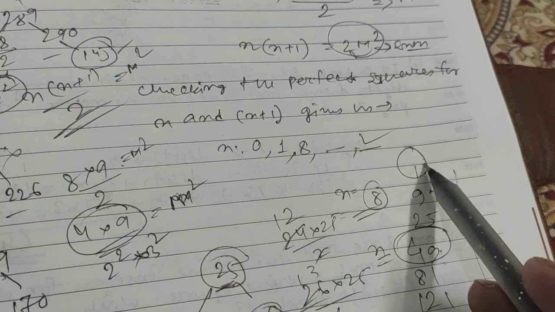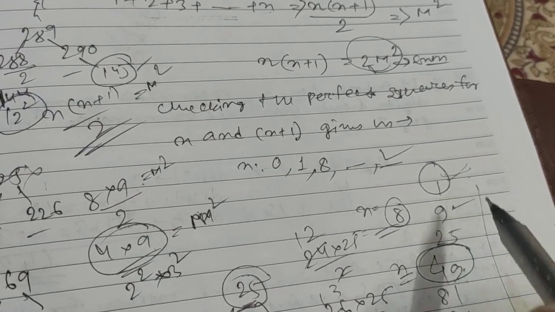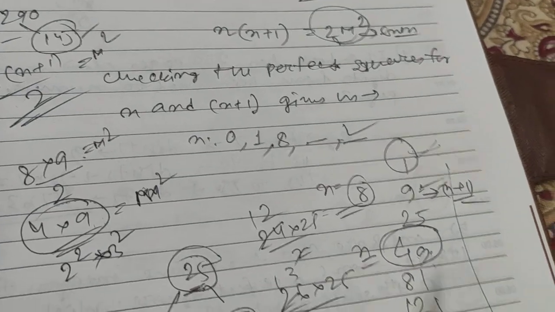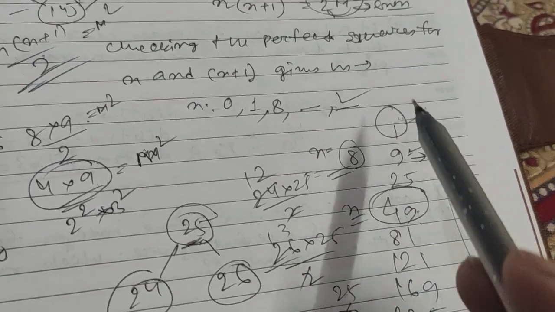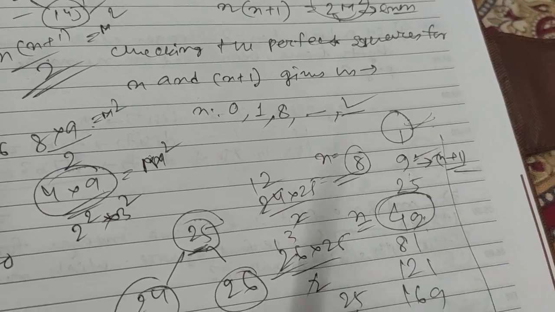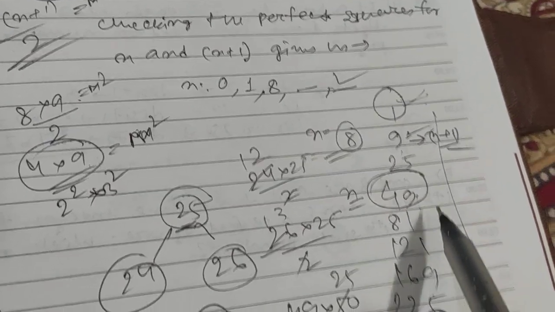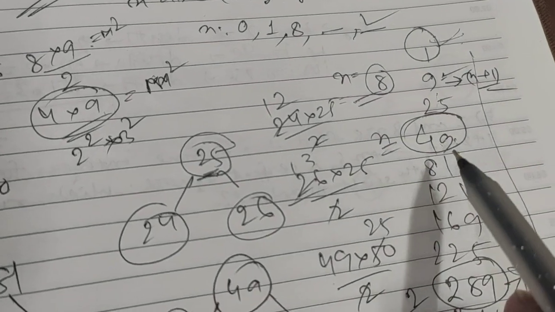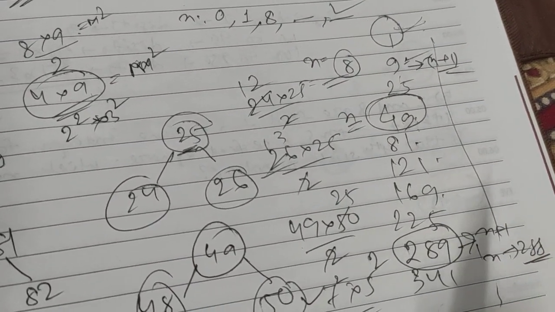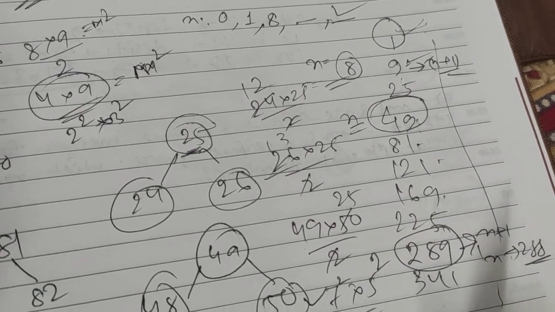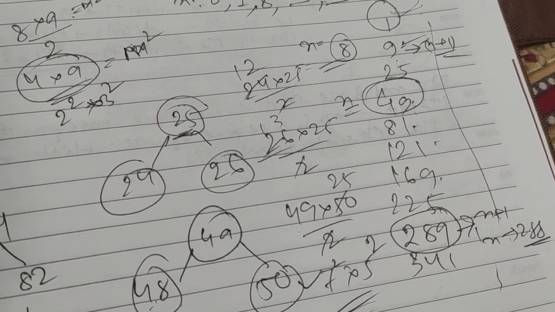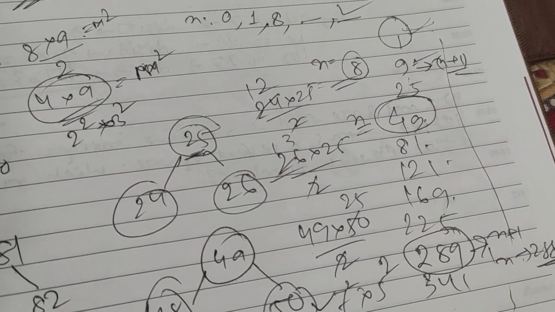The first one here is 1, then 9 is n plus 1. Here I have written down all the odd number squares. So 1, then 3 square is 9, 5 square is 25, 7 square is 49, 9 square is 81, 11 square is 121, 13 square is 169, 15 square is 225, 17 square is 289, and 19 square is 341, right?